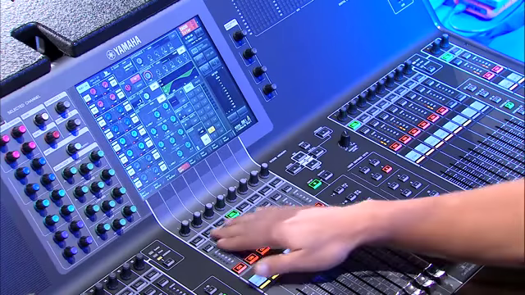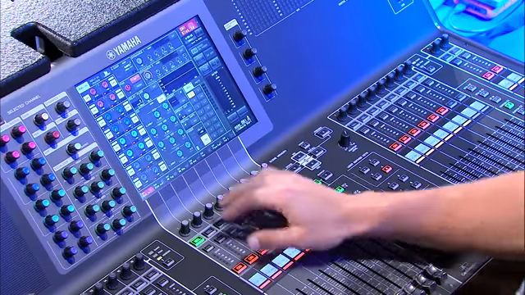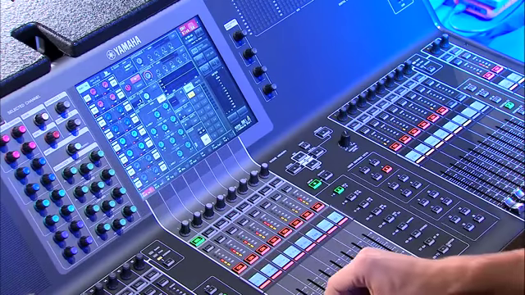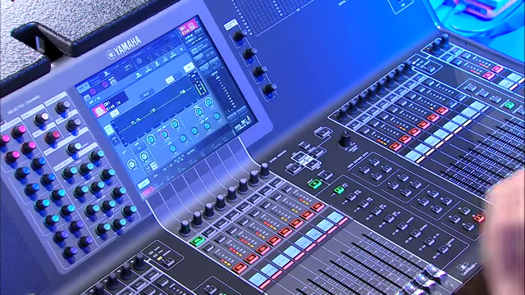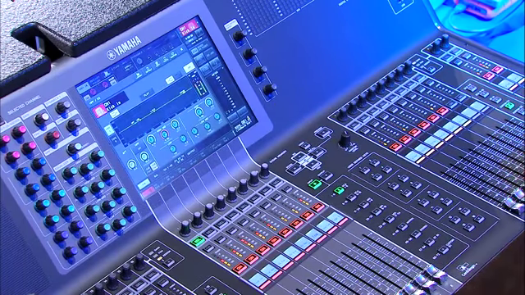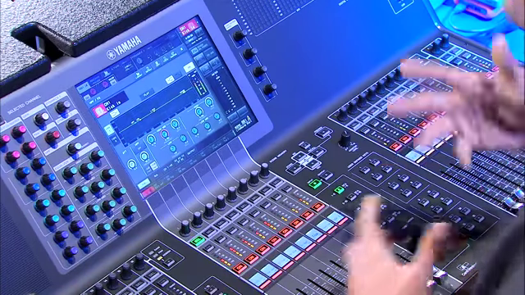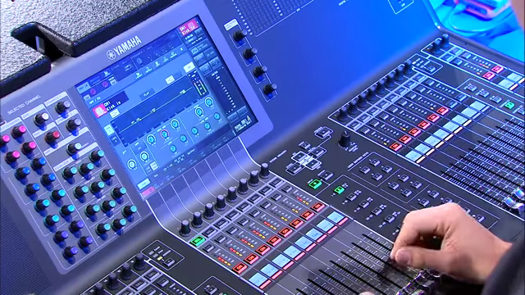And so what we're going to do is I'm going to bring up our kick drum here, right? So there's our kick, and I'm going to work on the EQ here. We'll do a couple of channels to show you what we're talking about, so you can hear it.